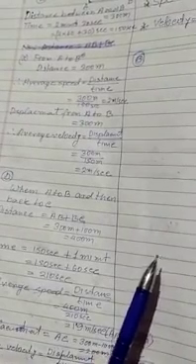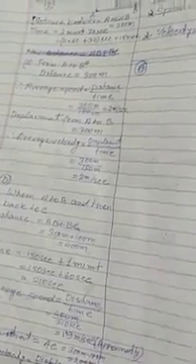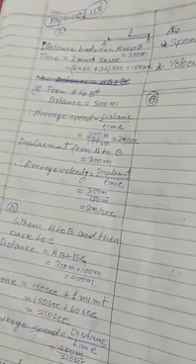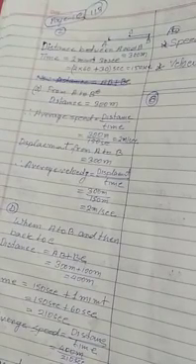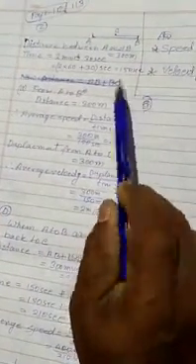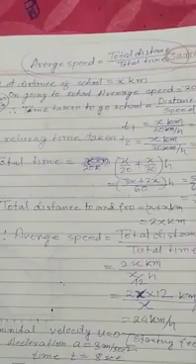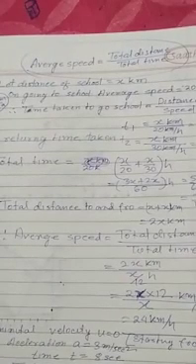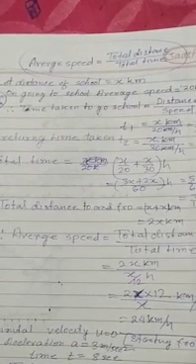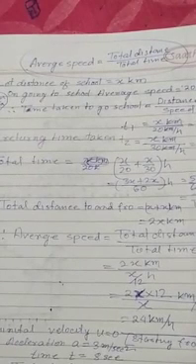In the second case, the distance is 400 meter, and the displacement is the minimum distance between initial and final position, that is AC. AB plus BC is the distance. This is the point.